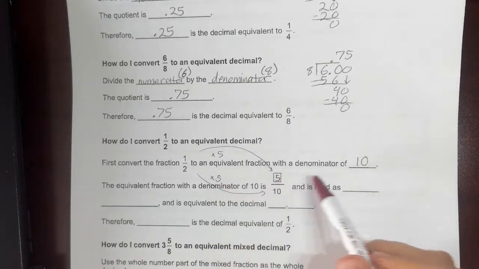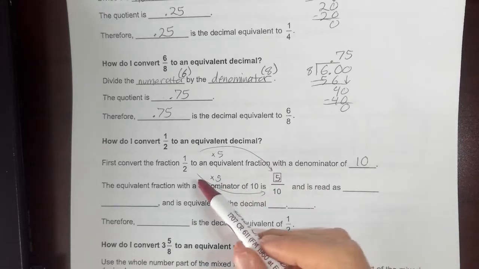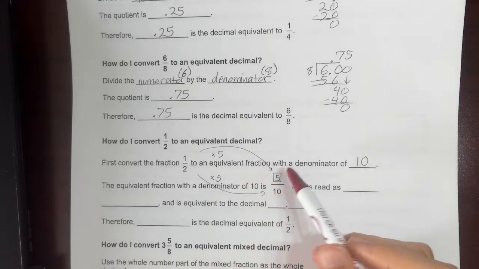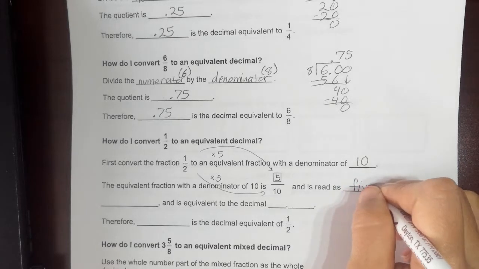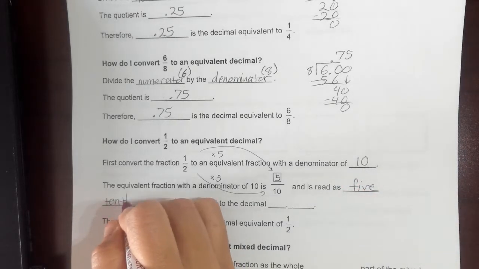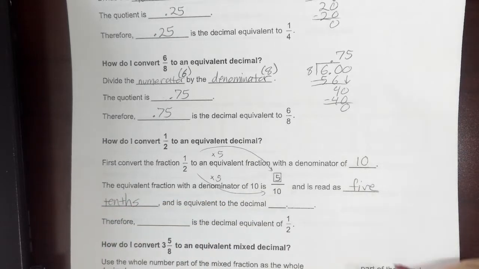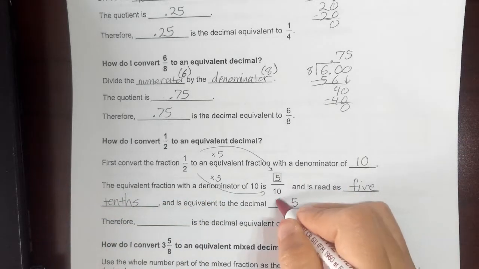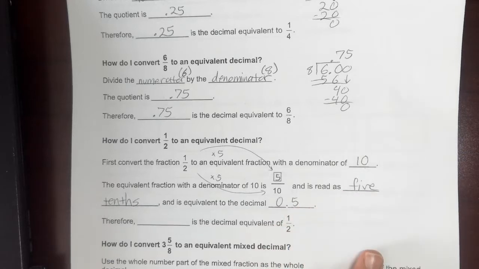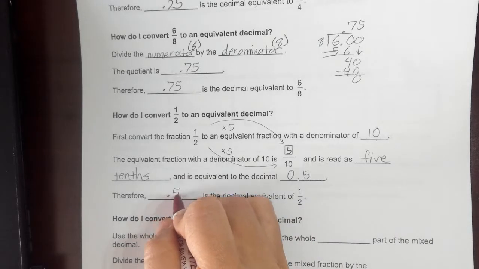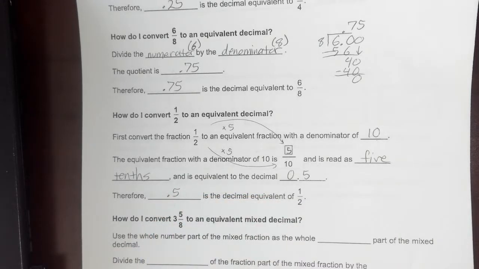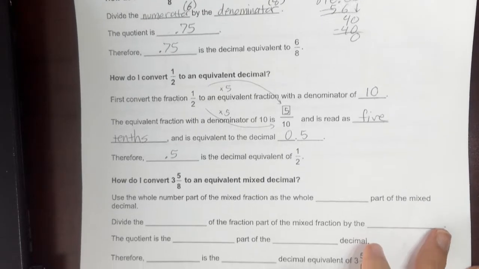Okay, so if we make the denominator 10, that means that the top number would have to be 5. And it's read as 5/10, and is equivalent to the decimal 0.5. Therefore, 0.5 is the decimal equivalent of 1/2. Okay, so I'm going to go to the next one.